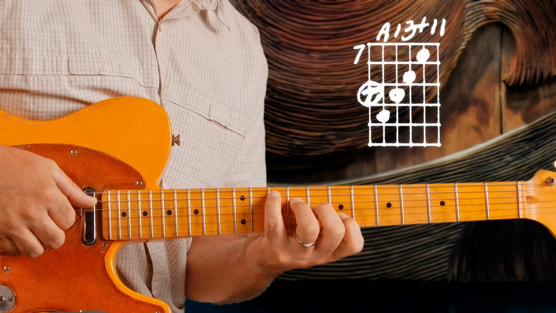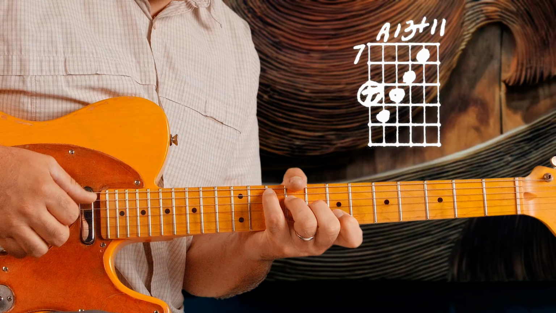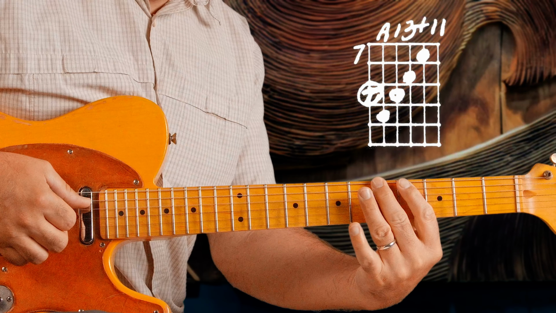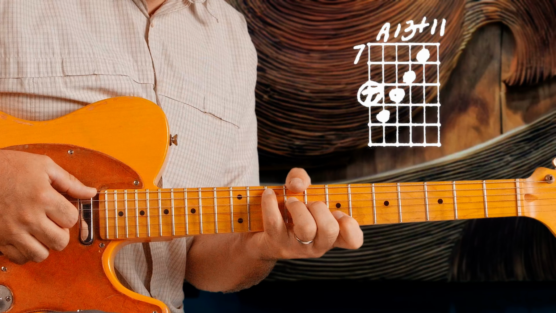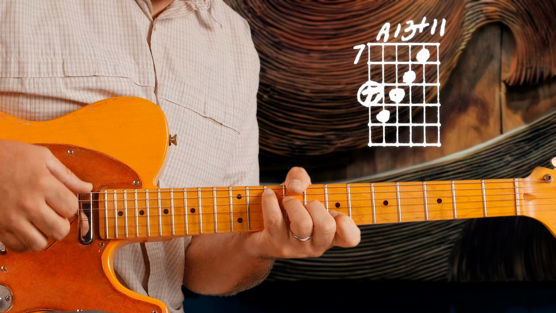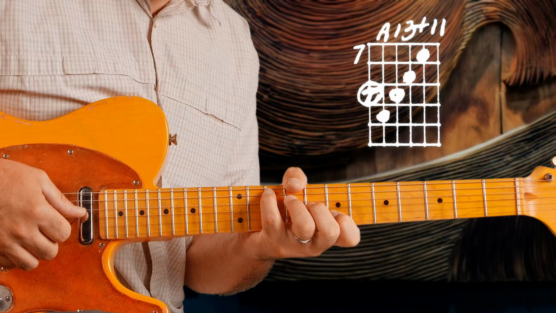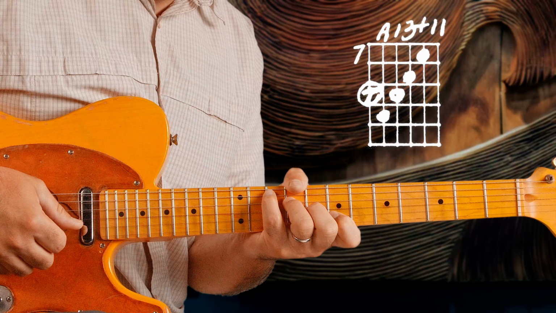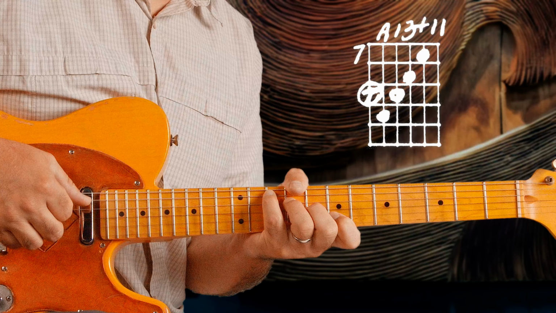So there's this really cool diagonal pattern with the thumb just above the third finger, and that's built on the third of the chord, not the root note. Once again, we have the 3, the flat 7, the 9 if you wish, the sharp 11, and then the 13 on the top of it.